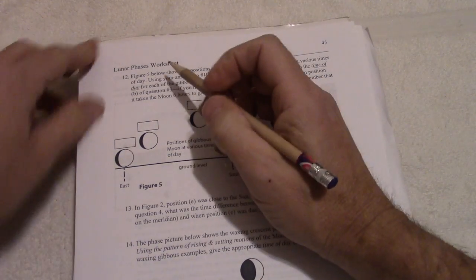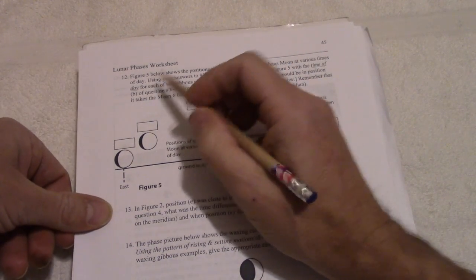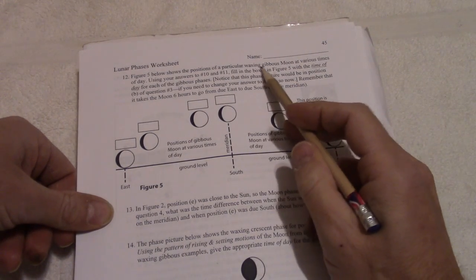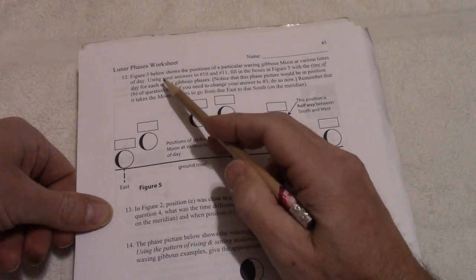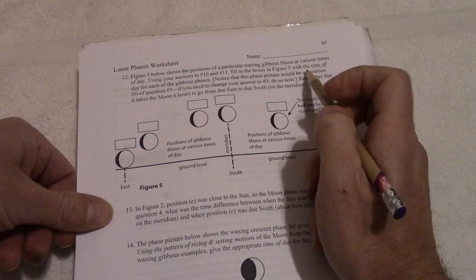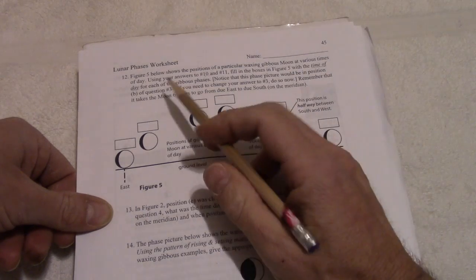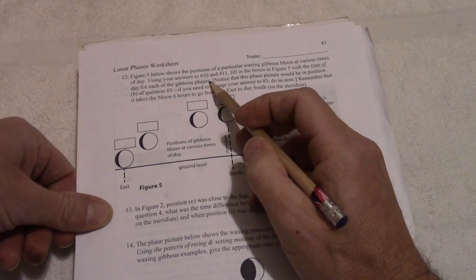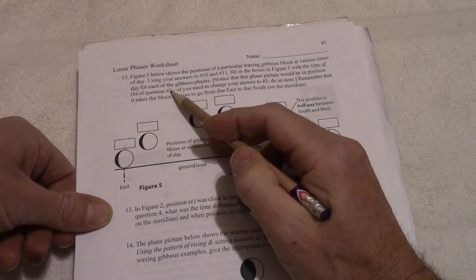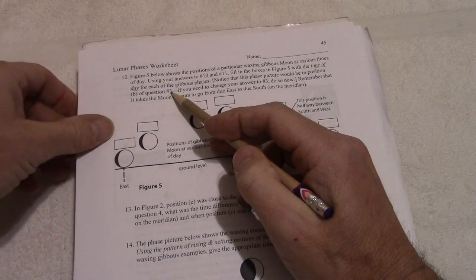Okay, so for question 12, figure 5 below shows the positions of a particular waxing gibbous moon at various times of the day. Using your answers to numbers 10 and 11, fill in the boxes in figure 5 with the time of day for each of the gibbous phases. And notice that this phase picture would be in position B of question number 3, which is what we just said previously.